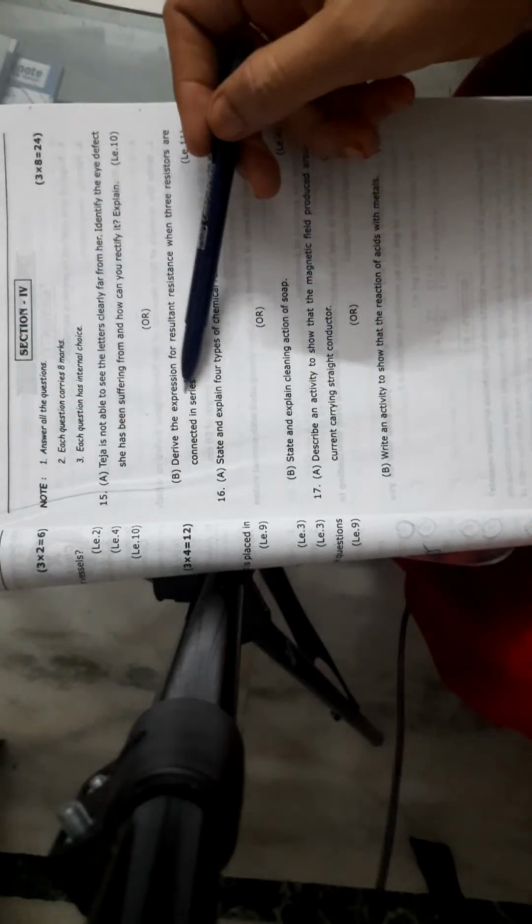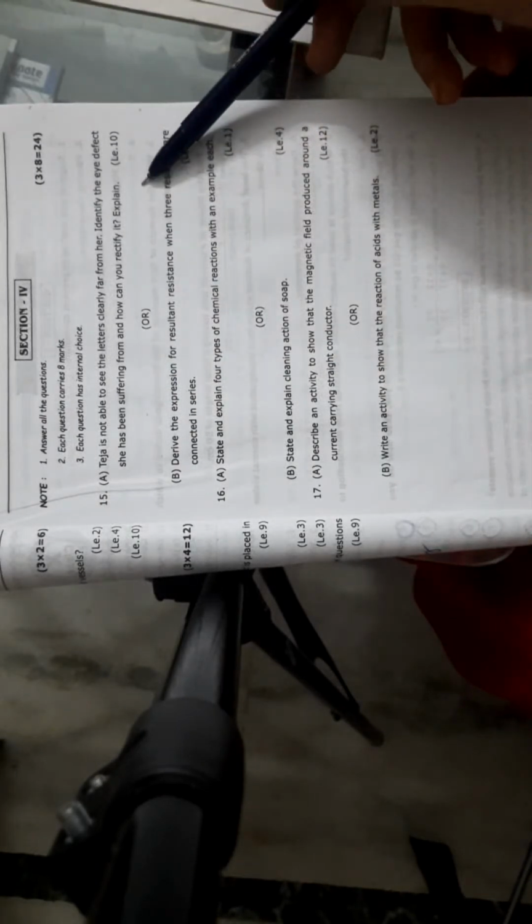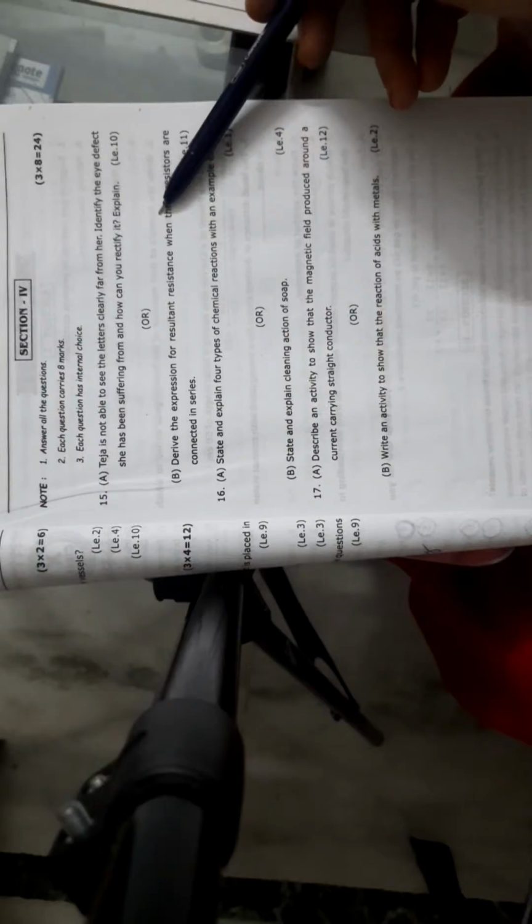So if you remember, I told you about defects. Okay, if the question is not clear to you, this question was there in the last FA, and the same question is being repeated over here. So she is suffering from nearsightedness. She can see the near objects very clearly, but she cannot see the far things. You need to identify the defect, and moreover, you need to write about how the correction could be done.